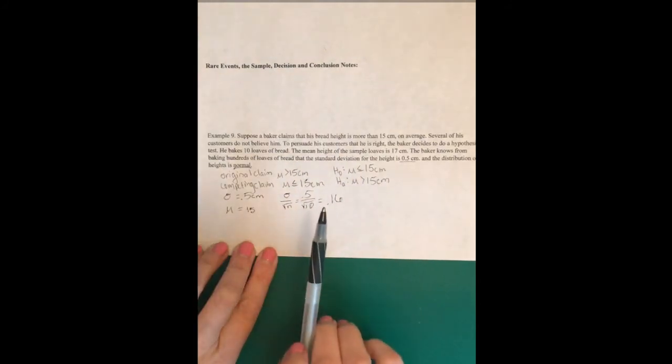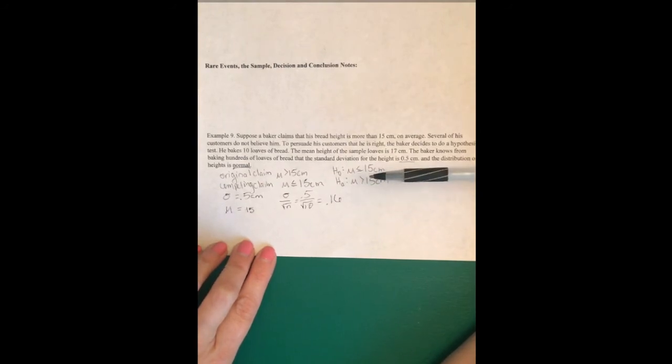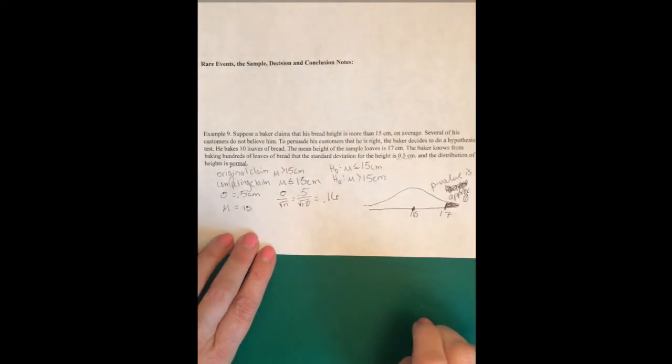So now, suppose a null hypothesis is true. That means the mean height of the loaves is no more than 15 centimeters. Then is the mean height, 17 centimeters, calculated from the sample unexpectedly large? So the hypothesis test works by asking the question how unlikely the sample mean would be if the null hypothesis were true. The graph shows how far out the sample mean is on the normal curve.